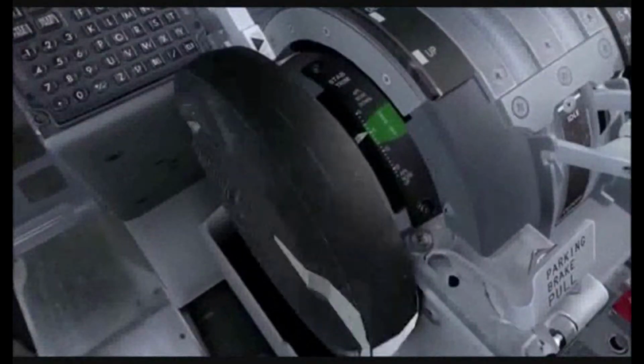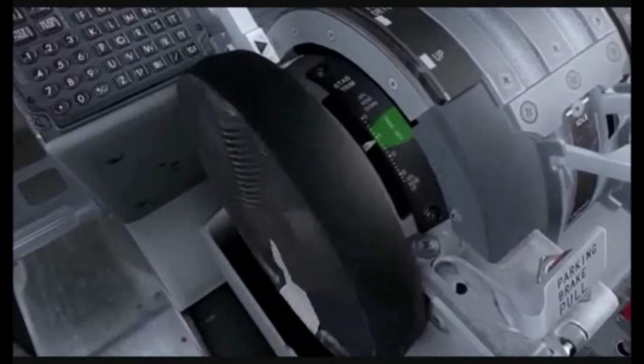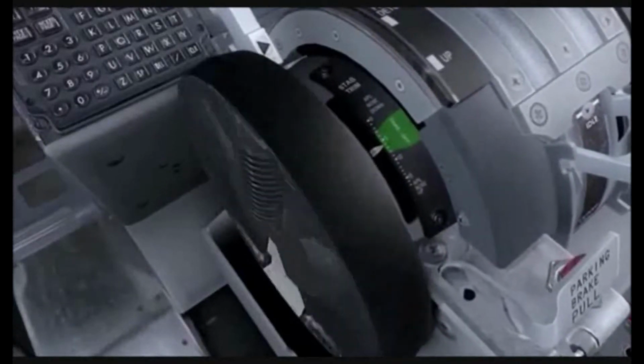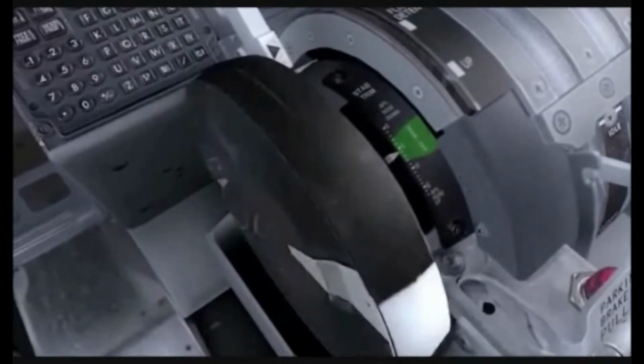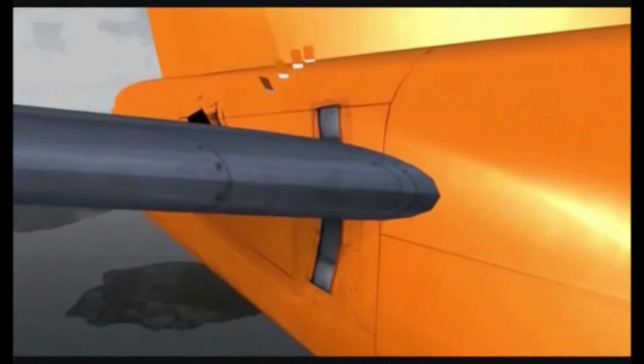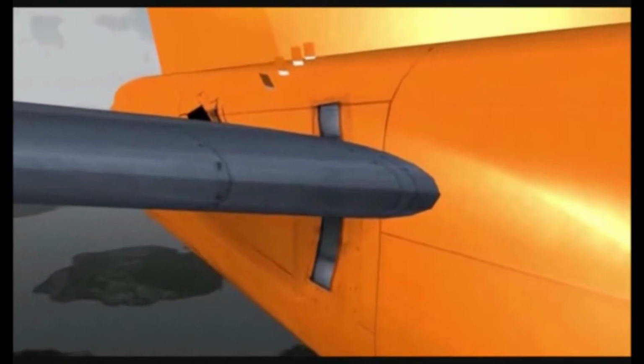During manual operation, the pilots use stabilizer trim wheels that are linked to a mechanism with a jack screw. When the jack screw moves, the horizontal stabilizer moves. It's good to keep in mind that when the stabilizer moves up, the aircraft nose moves down, and vice versa.